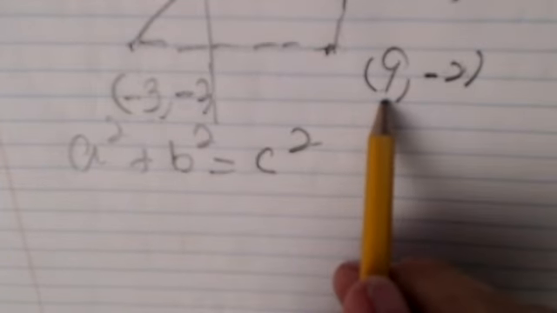All right, let's try the other one. How far is it from negative 3 to positive 9? Isn't it going to be 12? Yes, sir. Right. So in this Pythagorean theorem, we always let C be the slanted side. C was the hypotenuse, right? So what that says then is that C squared is going to be 8 squared plus 12 squared.